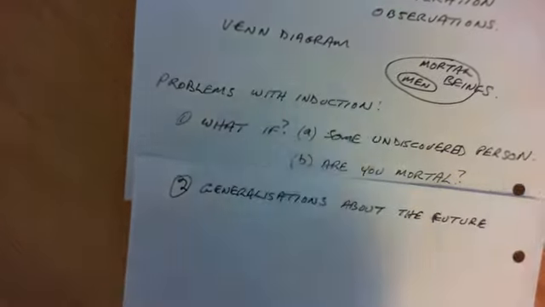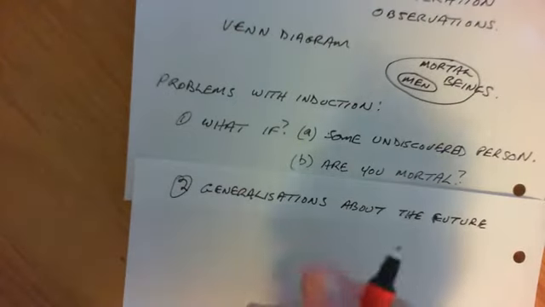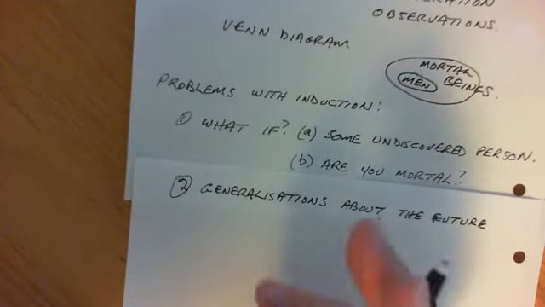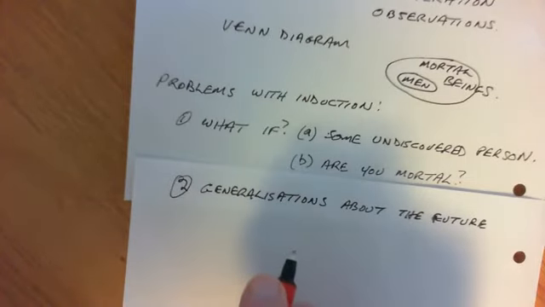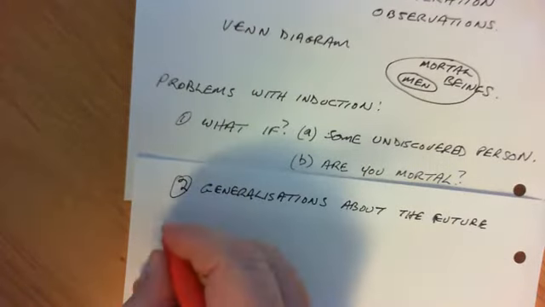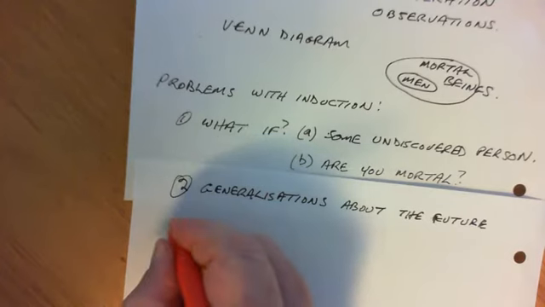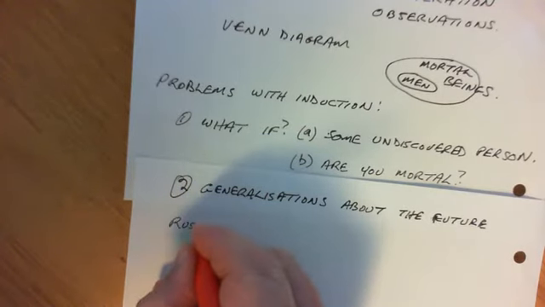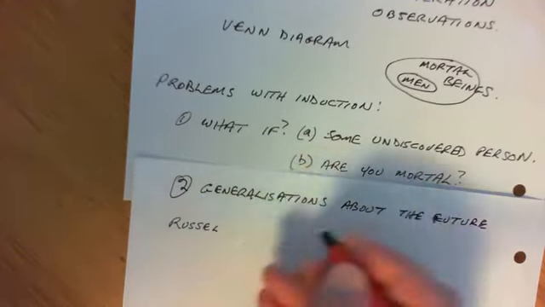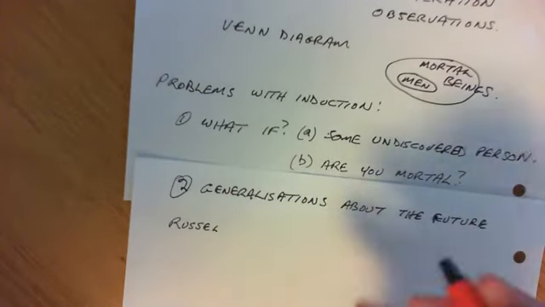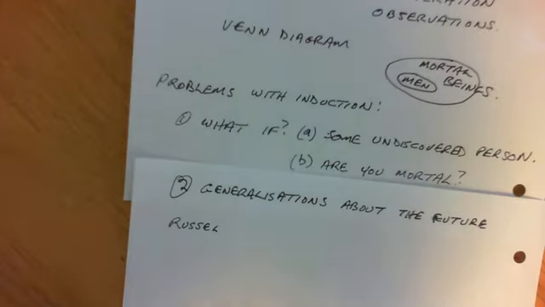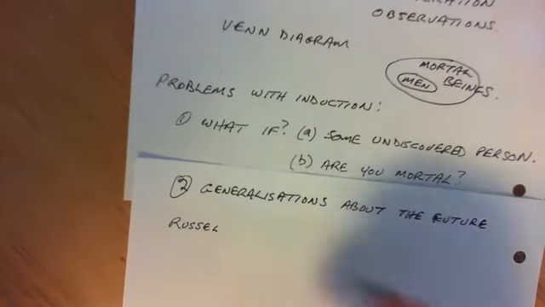And that's not even stating it correctly. It's more to do with our understanding about the generalizations. Bertrand Russell, a great English philosopher, back in the 1960s, I think it was, he was interested in this problem, the problems of induction.